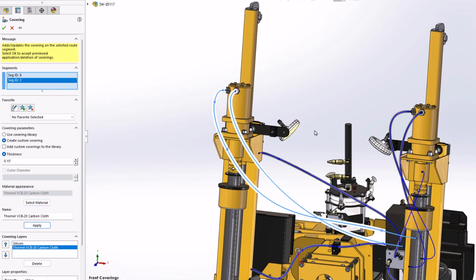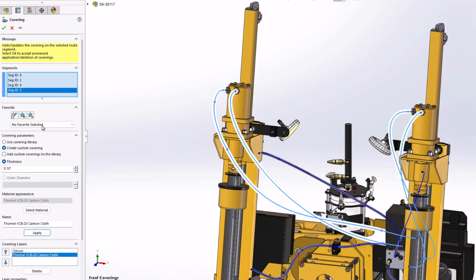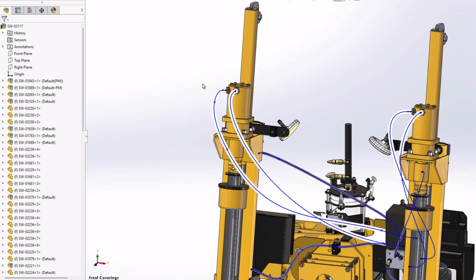Once you select the desired material, select the layer thickness, apply it to the route, and then any other layer with the exact same approach. You will have the opportunity to rearrange the layers if necessary and save the group using the Favourites drop-down menu in the Coverings Property Manager.